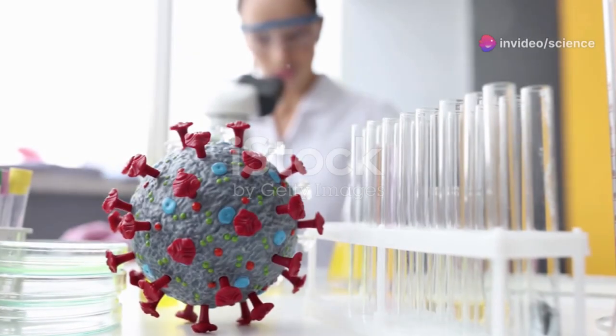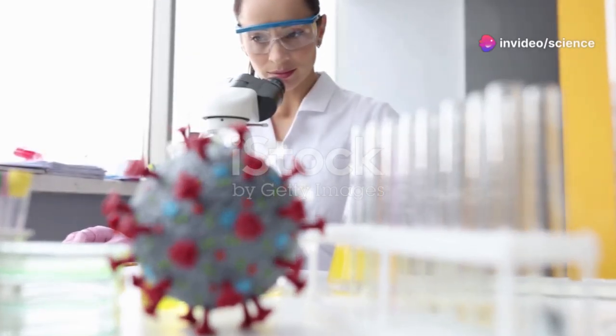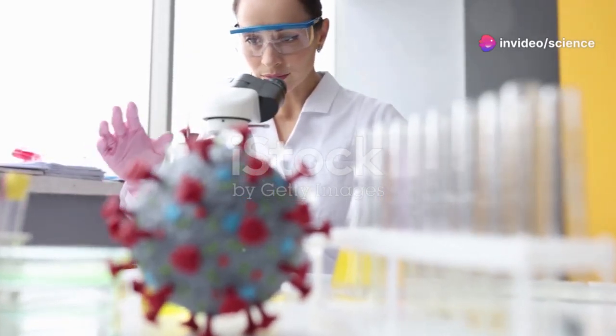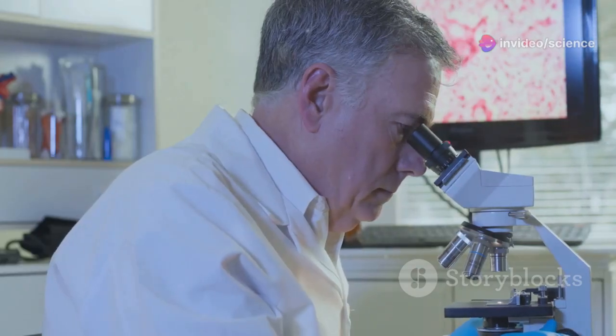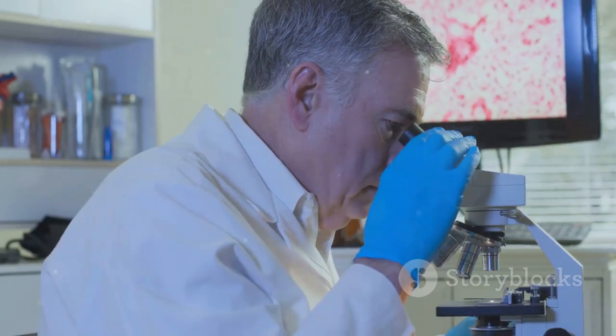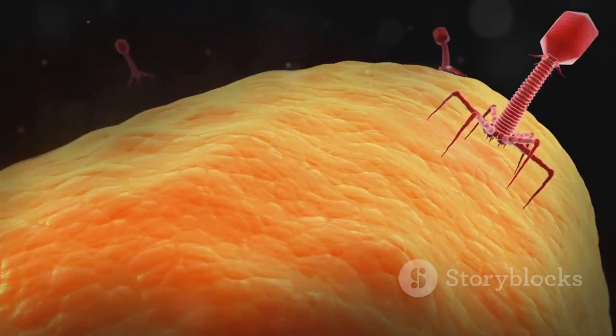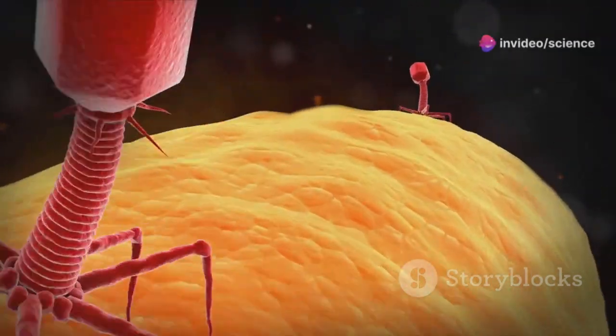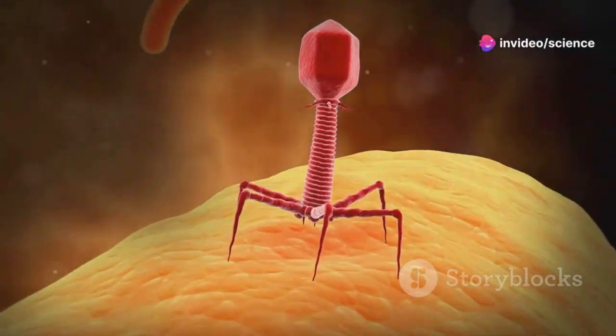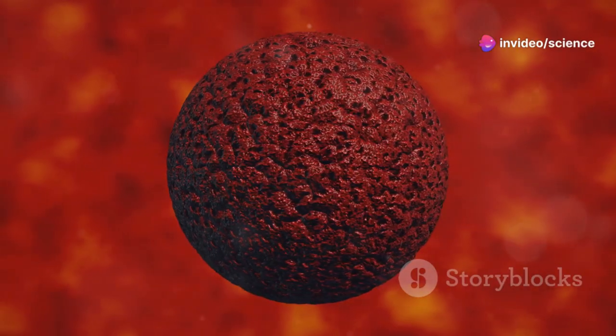Now let's talk about the lysogenic cycle, which is a bit more stealthy and cunning compared to the lytic cycle. Instead of immediately taking over the cell, the virus plays a waiting game. Here's how it works. 1. Just like in the lytic cycle, the virus first attaches to the host cell and injects its genetic material. 2. This is where things get sneaky.